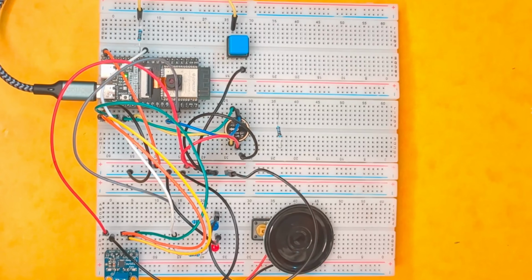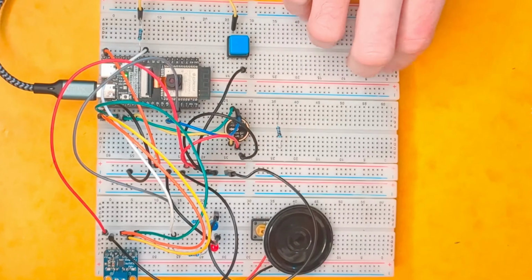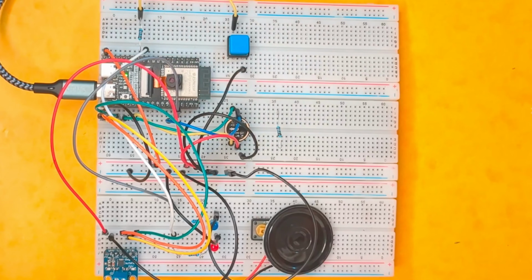You can get a bunch of additional resistors if you need. And of course, a development board, a breadboard, so that you can tinker easily with the different parts. Okay, so now let's go to the code.